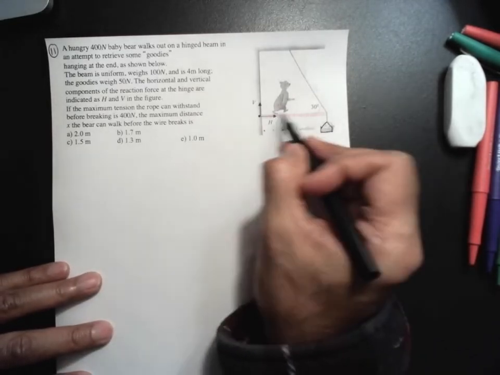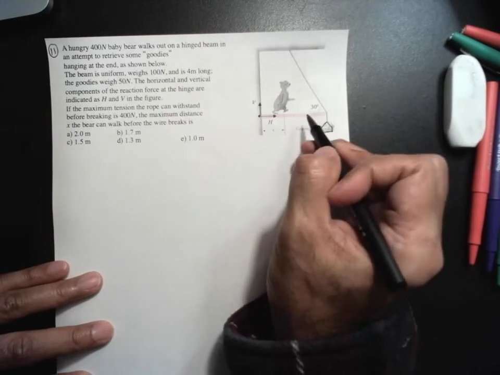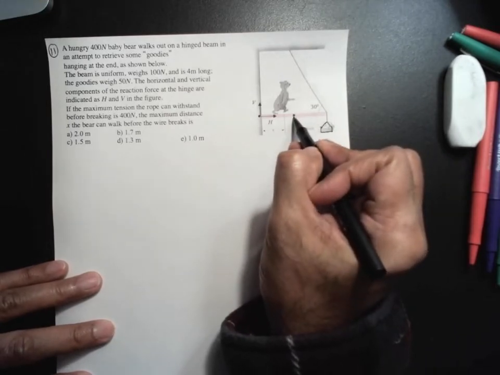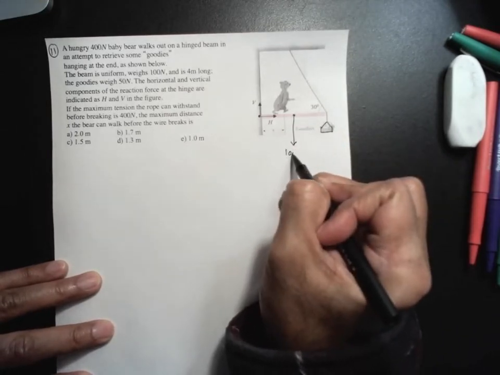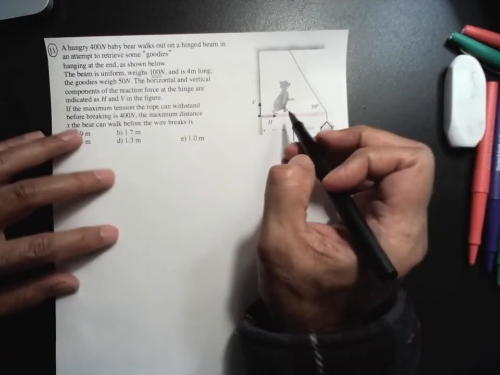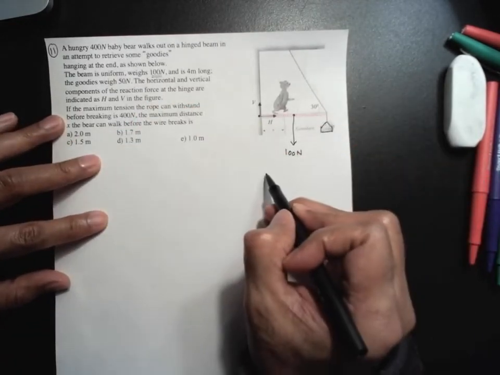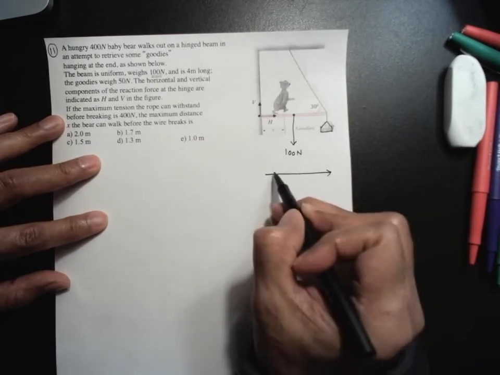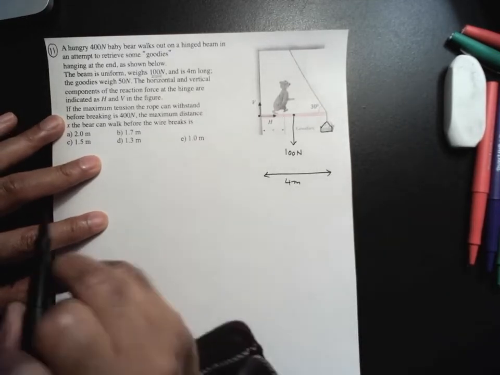The beam is uniform, and it weighs 100 newtons. So right from the middle point, that's where the 100 Newton weight of the beam acts. And it's 4 meters long. So this distance from here to here is 4 meters.